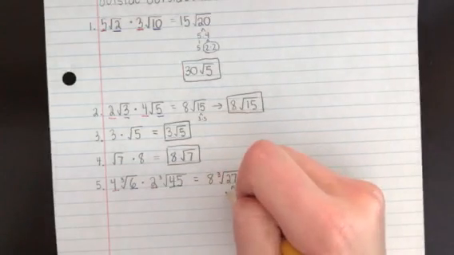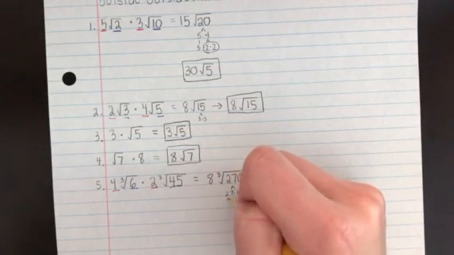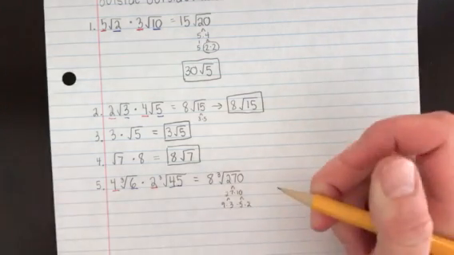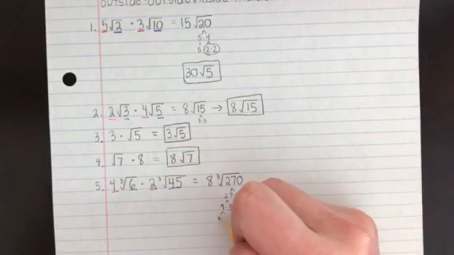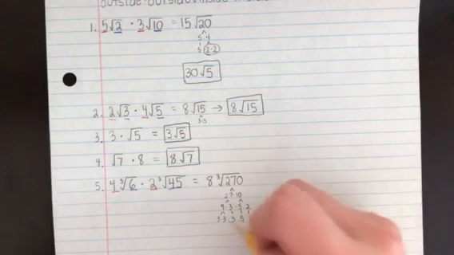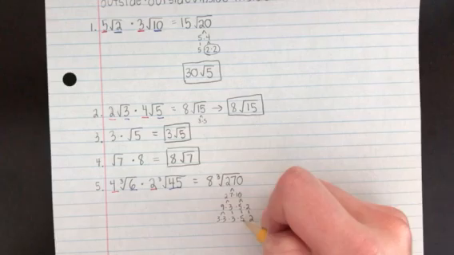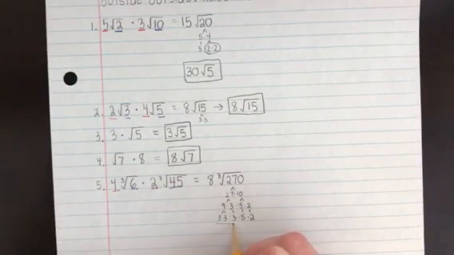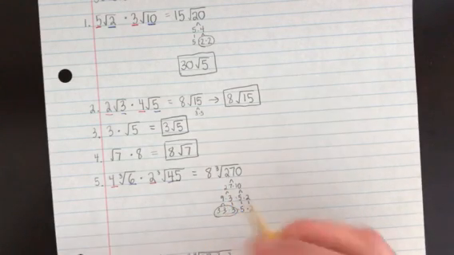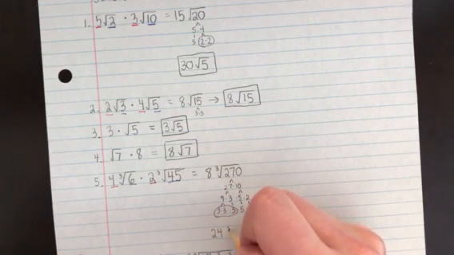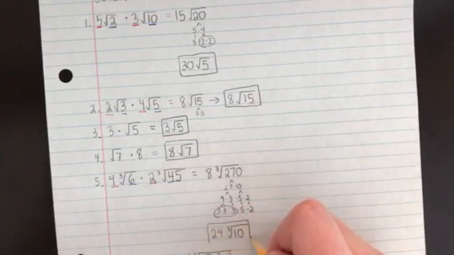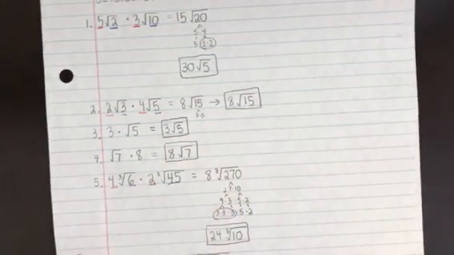So 270 is 27 and 10. 27 is 9 and 3. 10 is 5 and 2. 9 is 3 and 3. Drag down the 3, drag down the 5, drag down the 2. So we've got 3, 3, 3, 5, 2. And it's cube root, so we're looking for sets of 3. So 8 times 3 gives me 24 cube root of 10, since 5 times 2 is 10. So 24 cube root of 10 is my final answer for that problem.